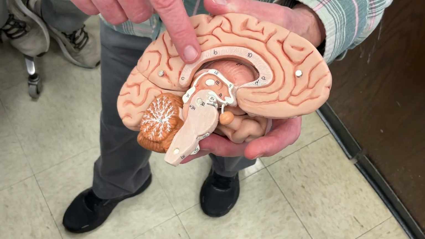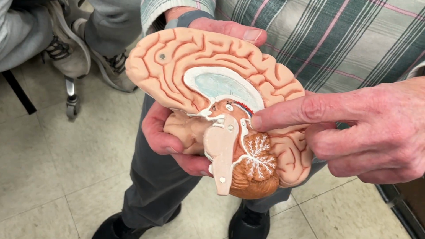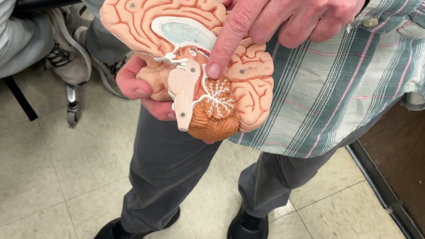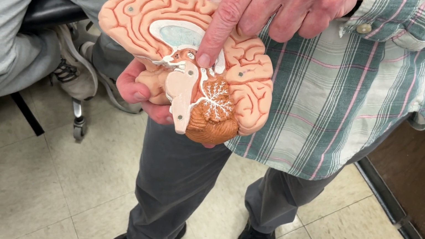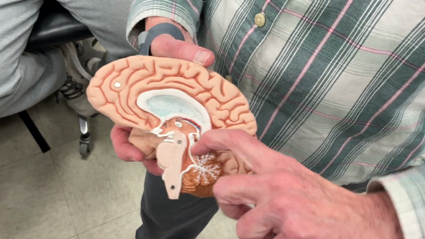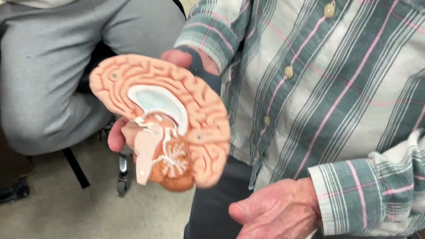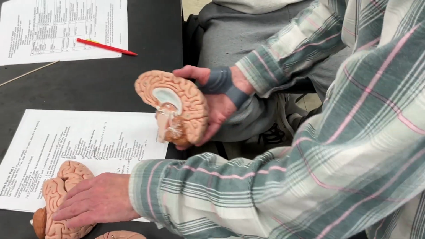On the back of the brain stem, we have your pineal gland, which is 23, and then 13 is the superior colliculi, and the inferior colliculi is right below it. Those together are called the corpora quadrigemina, which means body of four.